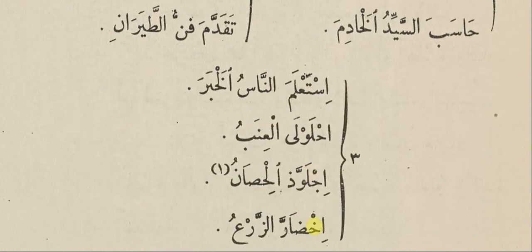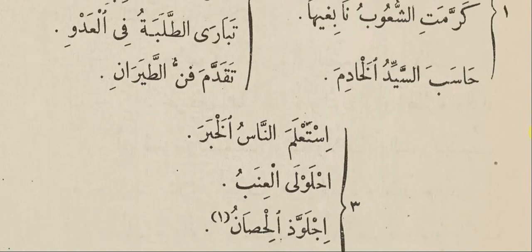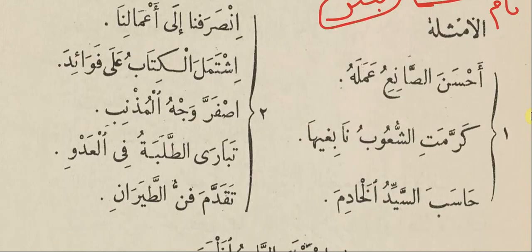And here, these last 2 I will not worry about because they're too rare. But you get these 2 here. 1, 2, so you get 10. You will find these 10 taught more in books. These here, just to let you know they exist, but they're not that much used in reality.